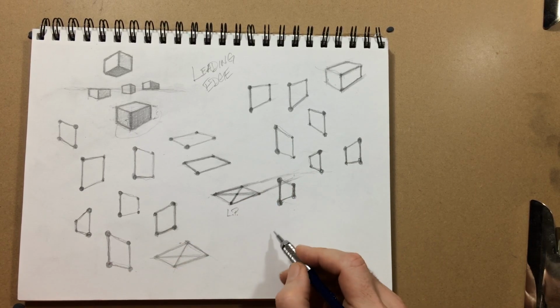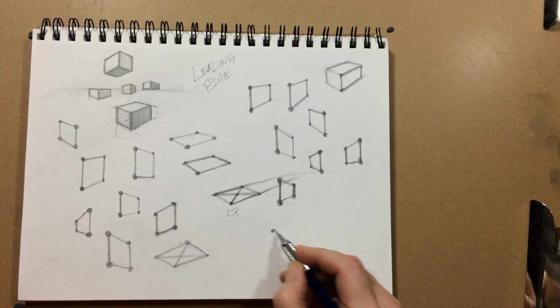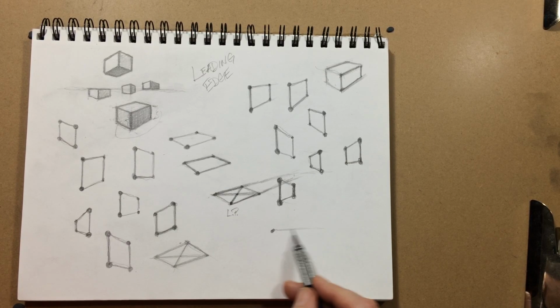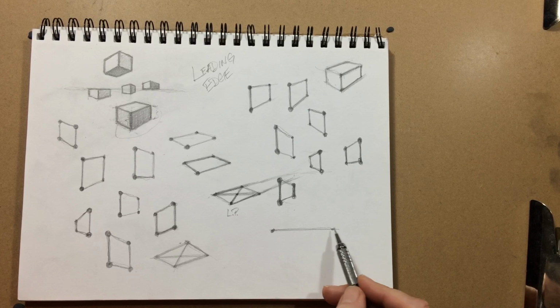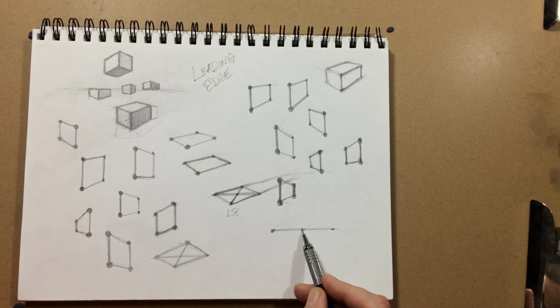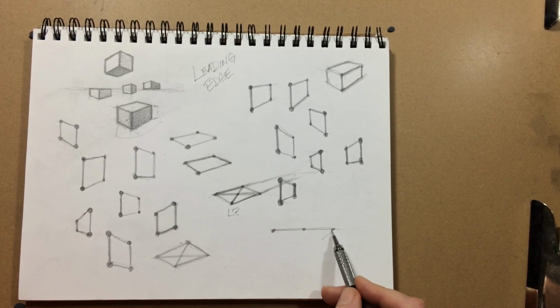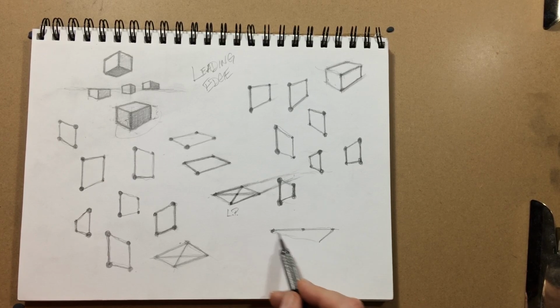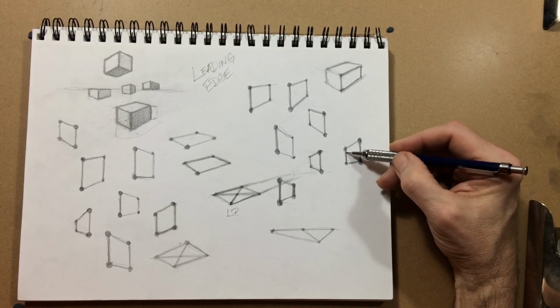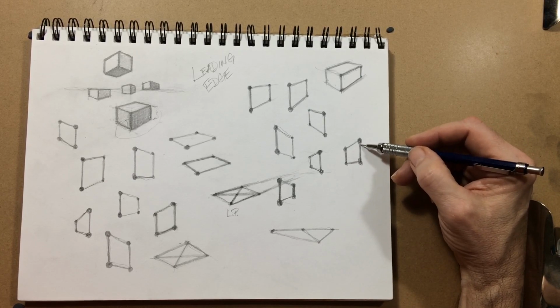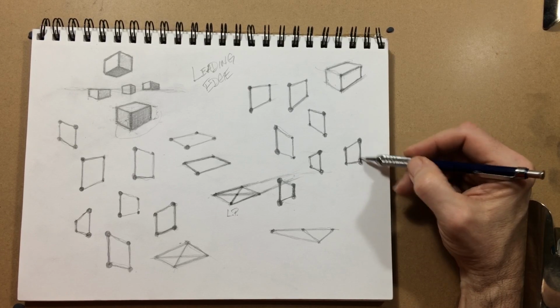But the idea is that if I help myself kind of in a way that I know things will be, I know that in this case the distance of these is smaller.